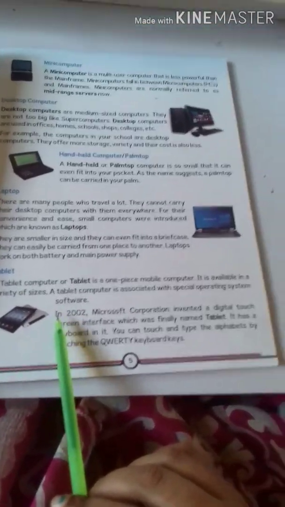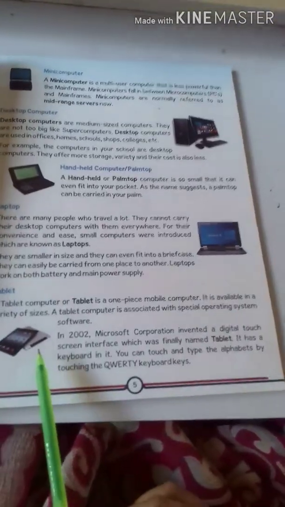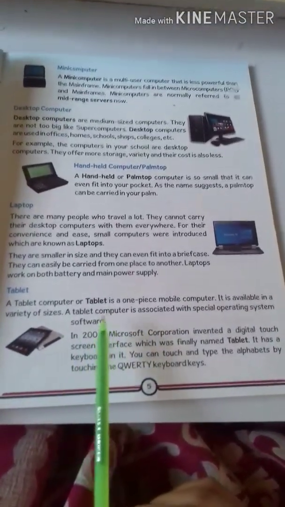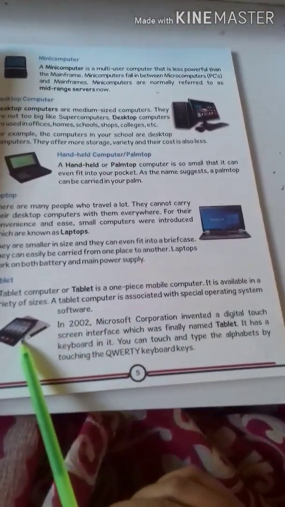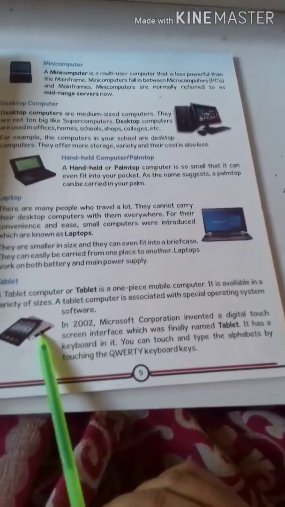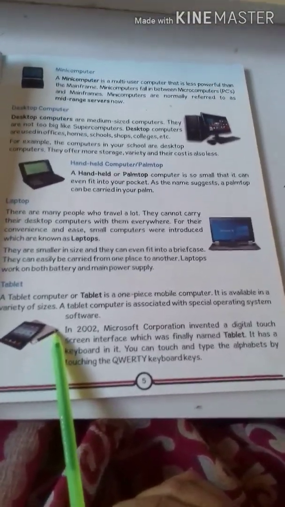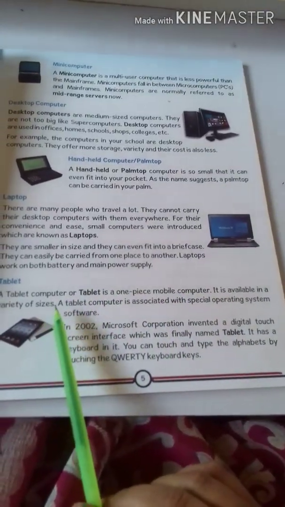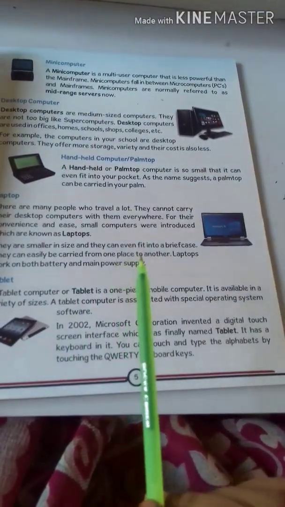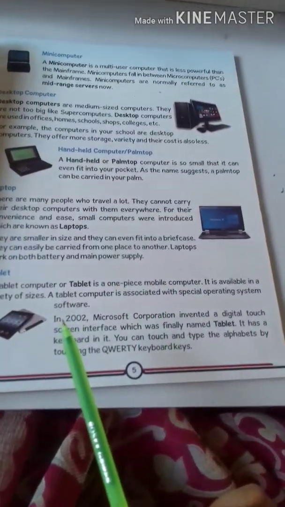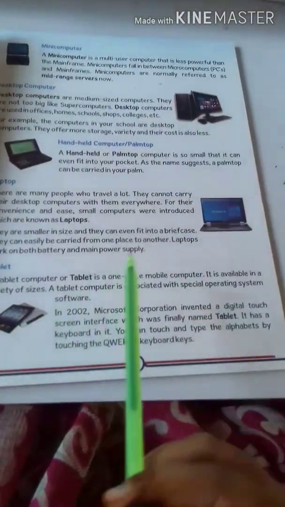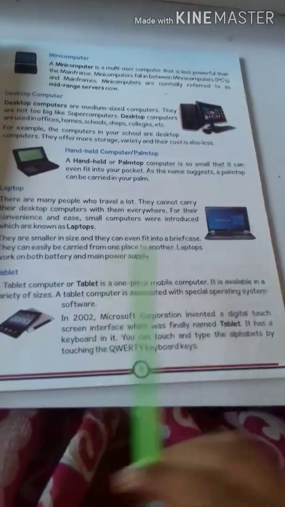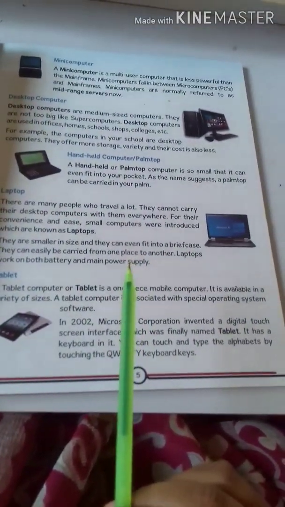Okay, and this is a tablet. Do you know what a tablet is? We use tablets these days. A tablet is a one-piece model of computer. Many varieties of sizes are available in the market, and tablets are associated with special software.